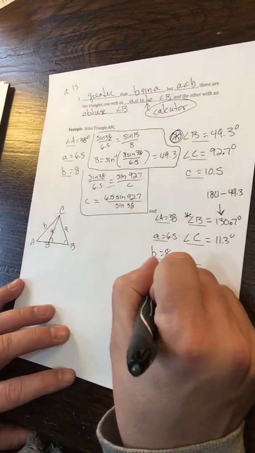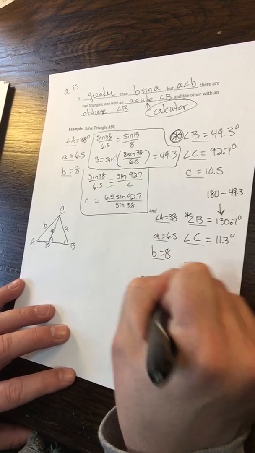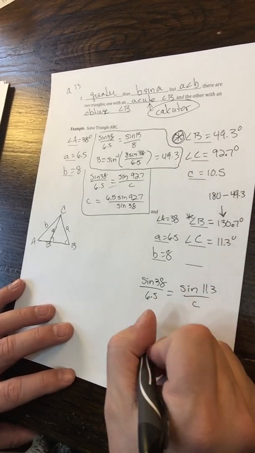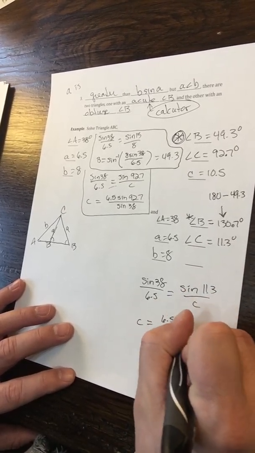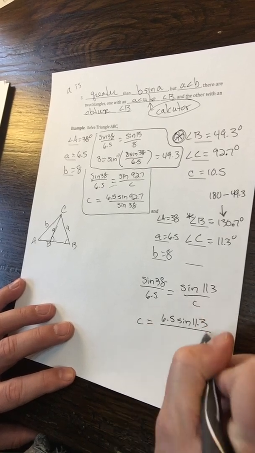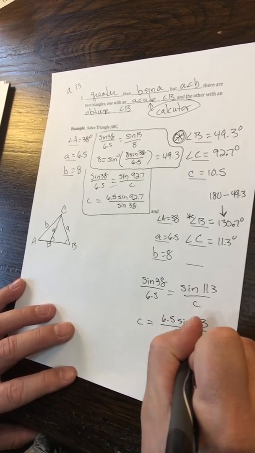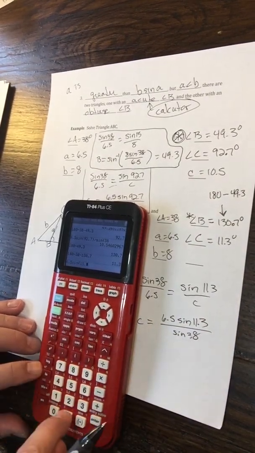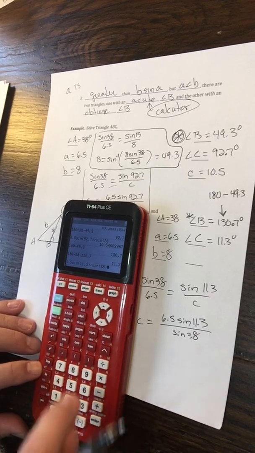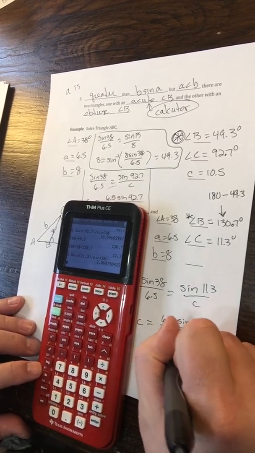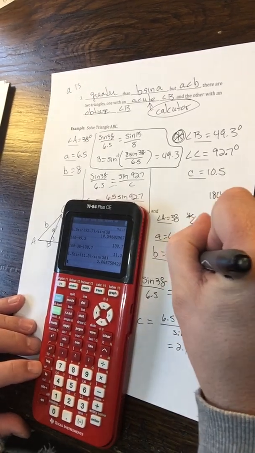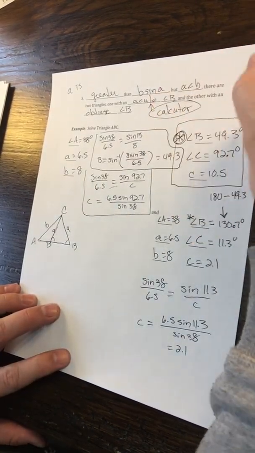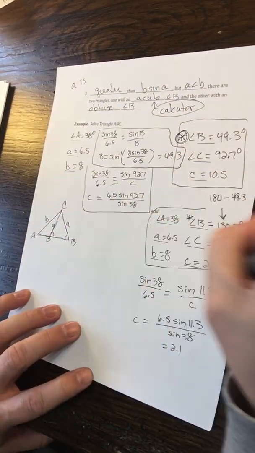Okay, my last thing to do for the second triangle is find side C here. So I'm going to go down and I'll write sine of 38 over 6.5 is the sine of angle C, which is now 11.3, over side C. And the rest I think is pretty easy. 6.5 times the sine of 11.3 over the sine of 38. Go to the calculator and put in 6.5 times the sine of 11.3 divided by the sine of 38. And I get C is equal to 2.1. And so this little tiny side C is 2.1. So there is triangle number 1 with the original 3. And here is triangle number 2.